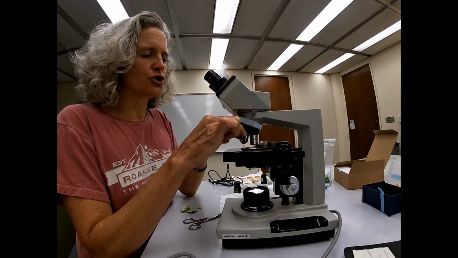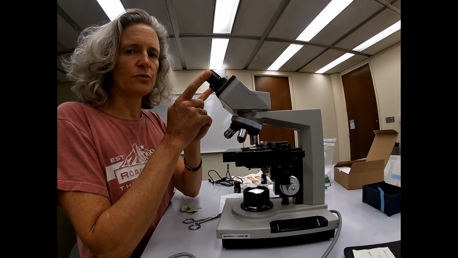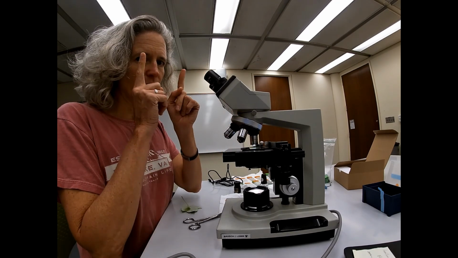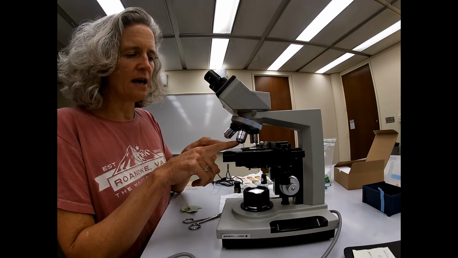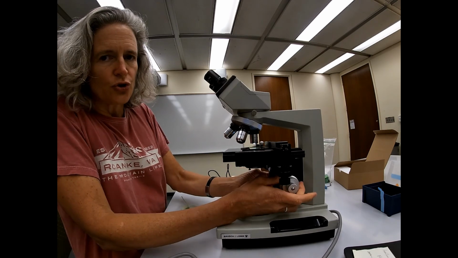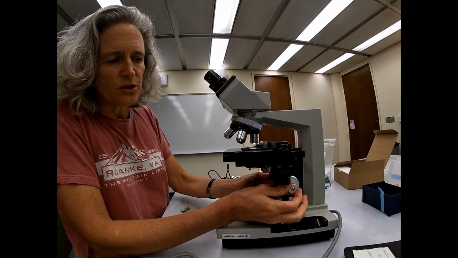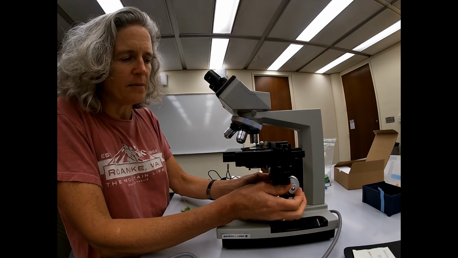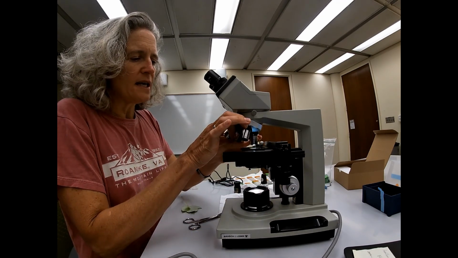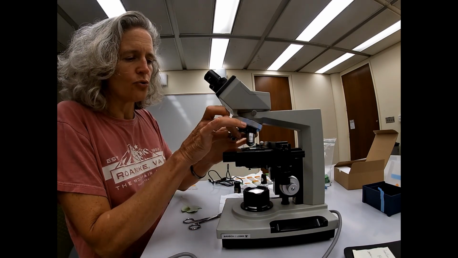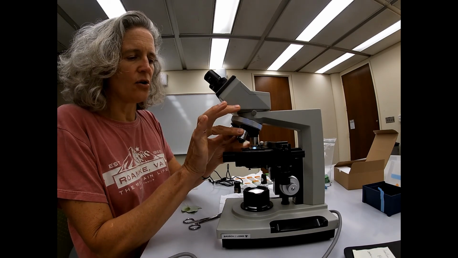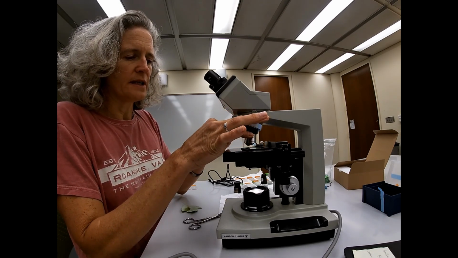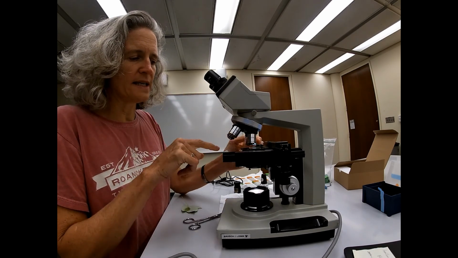Okay, so just to review, you've got 2 ocular pieces. They're binocular. You adjust them for your eye width. You start out at 4x. You use your gross focus to bring it into focus. You can fine tune with the little knob. And you rotate up through your objectives. To take the slide back off, you put the lenses so no one lens is down.